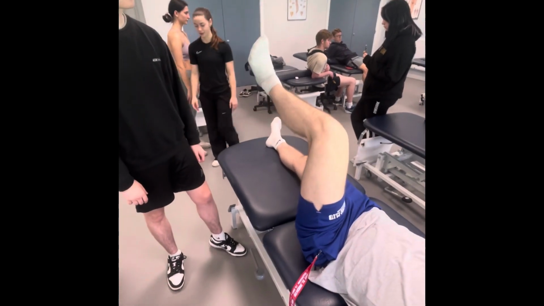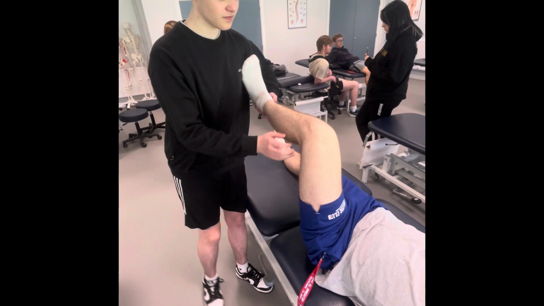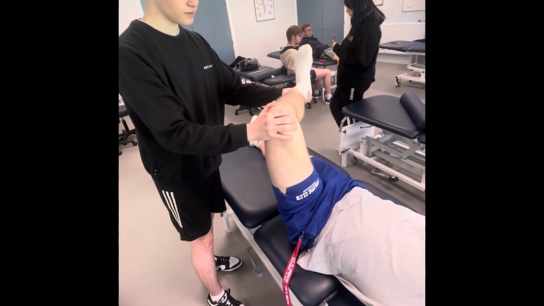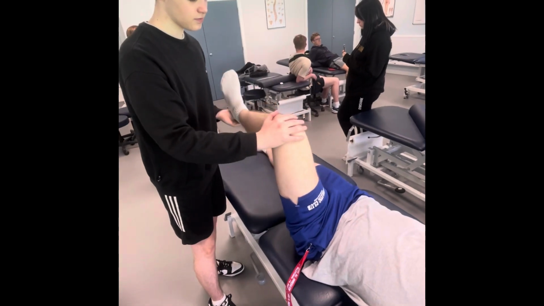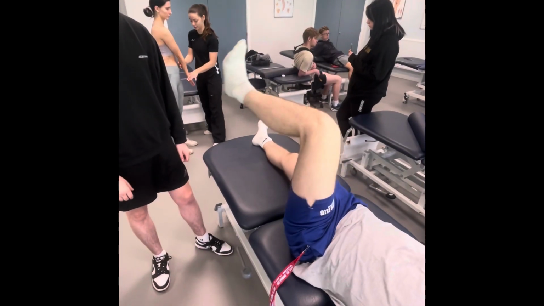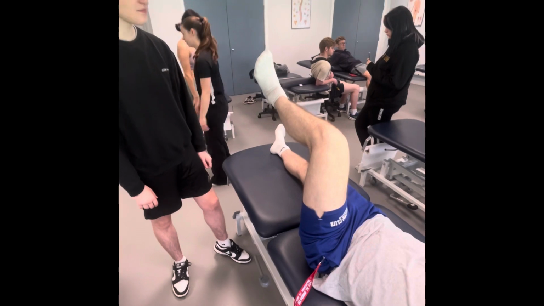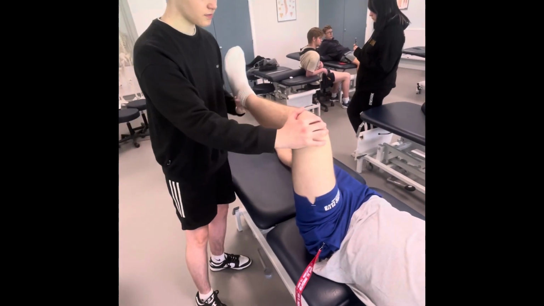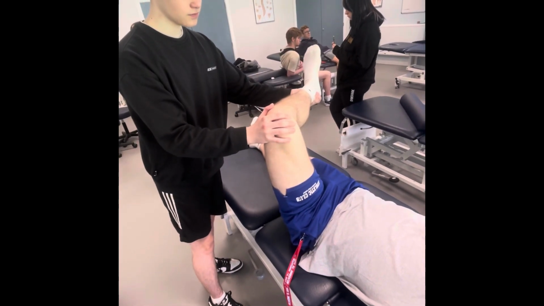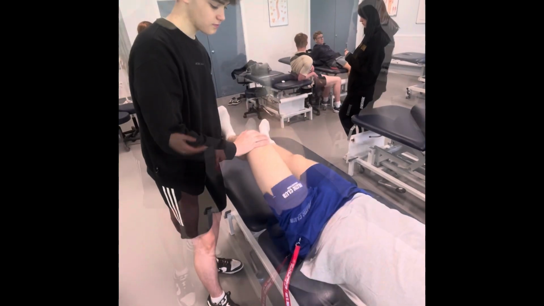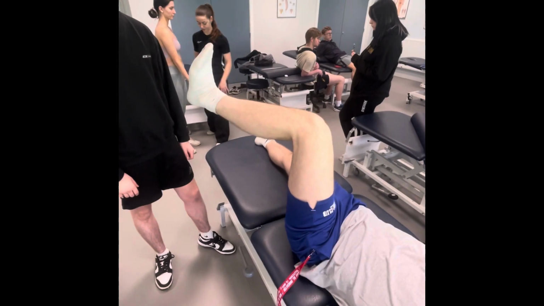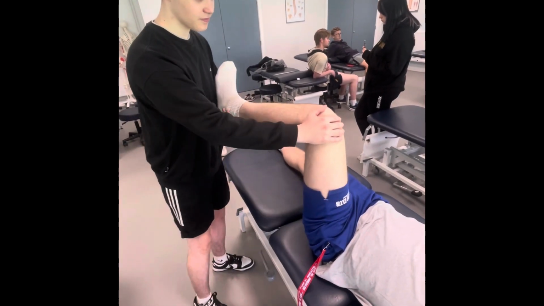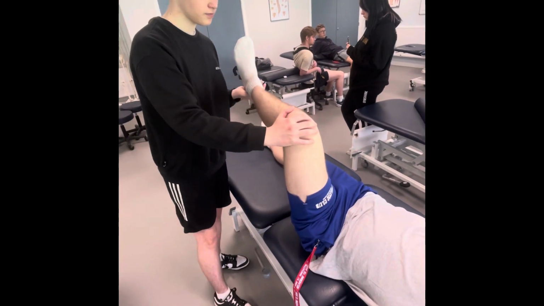Now we need to do internal and external rotation, passively and actively. At the start of the video, it is active, so we will first need to bring them into hip flexion. They will then bring their foot inwards towards themselves, which is external rotation, and then outwards, which is called internal rotation. Now, in the second half of the video, it is a passive movement in which I will be doing the movement for them, internally and externally at the hip.